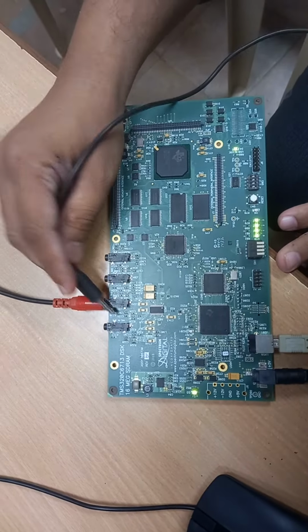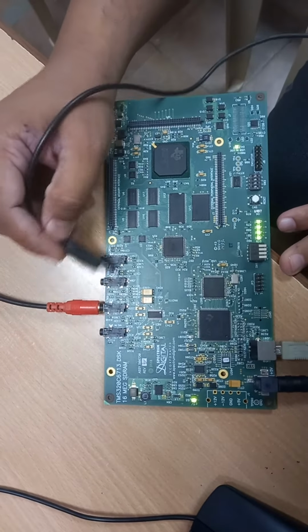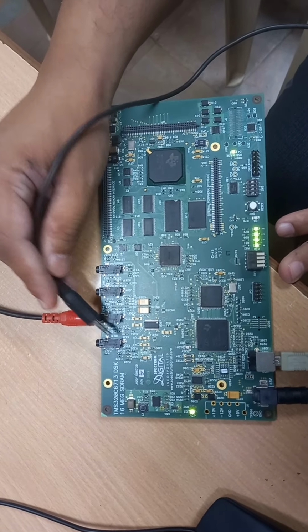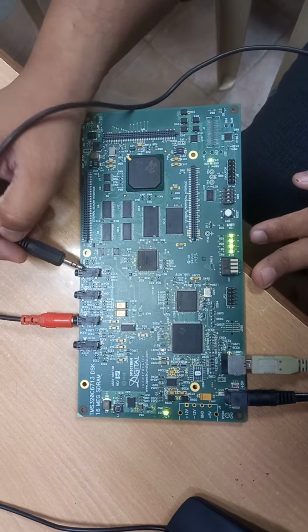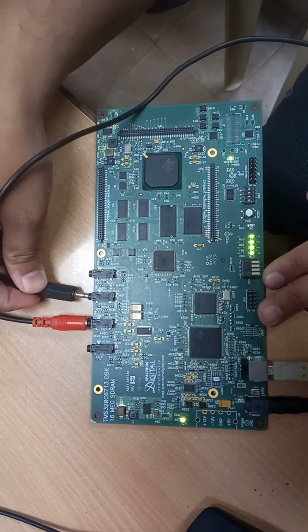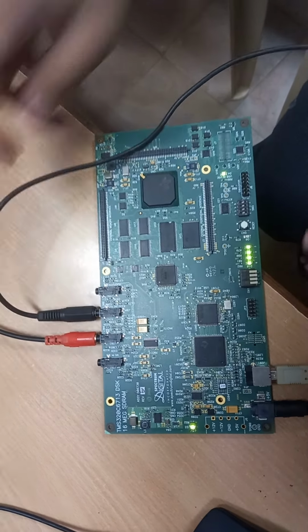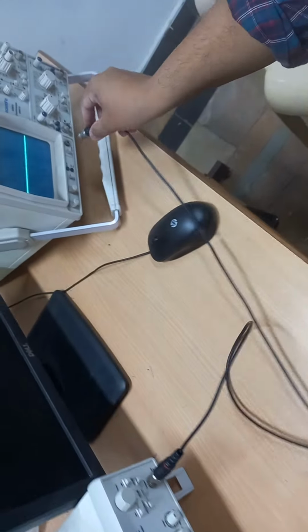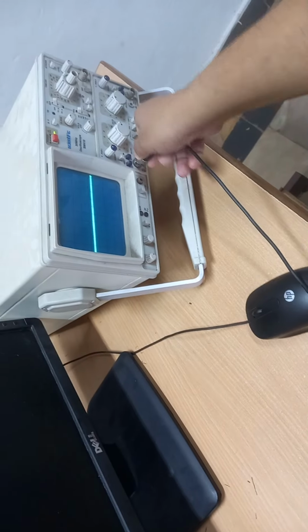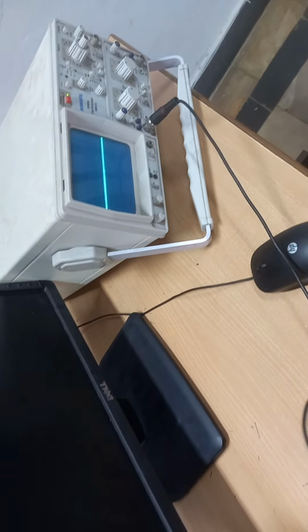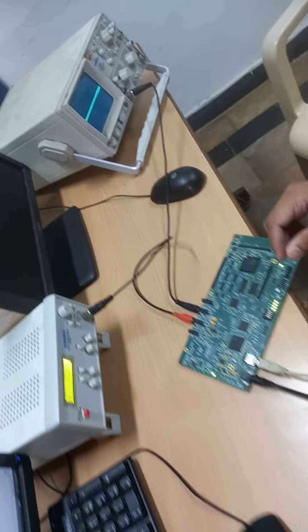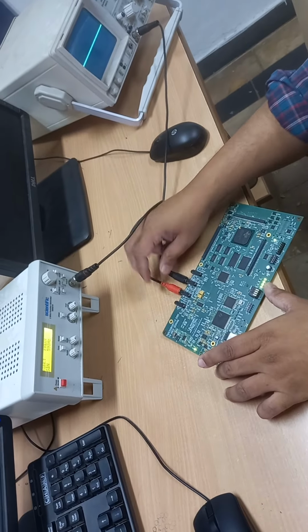Terminals 1 and 4 are not required for us. They are for speech processing applications. I told you already, MIC in and headphone out are for speech processing applications. So the third one, the line out, you need to give to the CRO. One channel of the CRO you give to this line out output. Ensure that you are giving the connections firmly.